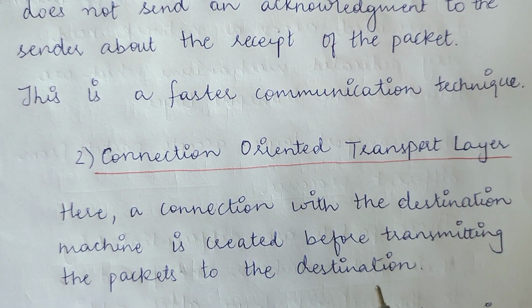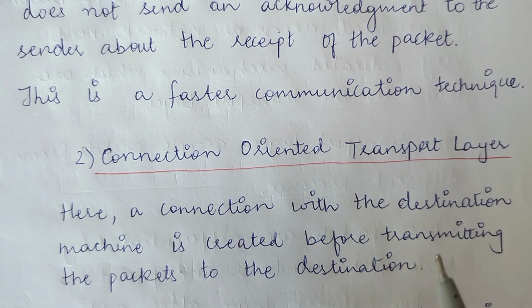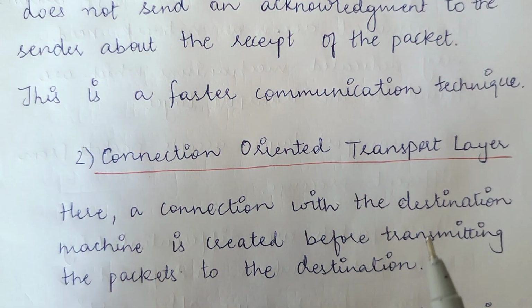Unlike the connectionless service, wherein you treat each packet individually and can transmit those packets belonging to the same message through any of the outgoing lines, here, once a dedicated connection has been established in the connection oriented services, that connection will be used throughout for all the packets of that message. Hence, packets are not treated individually, but as a part of the same message, because they are following the same path.